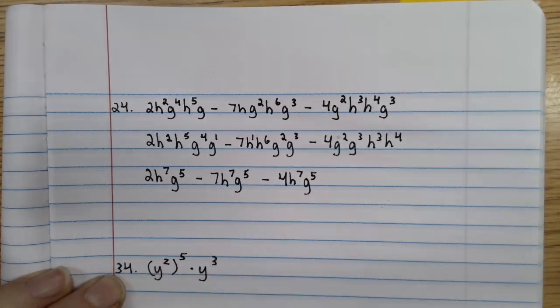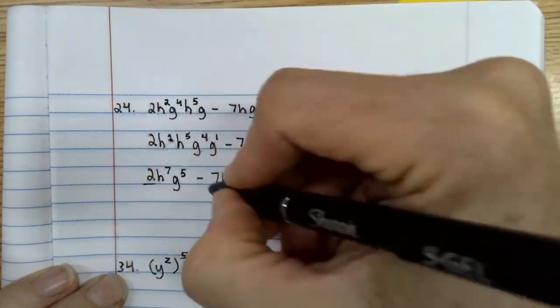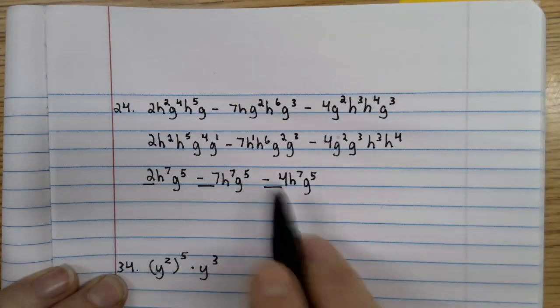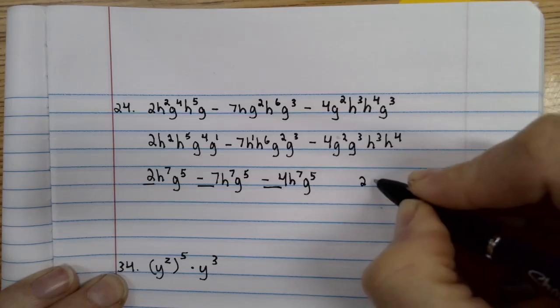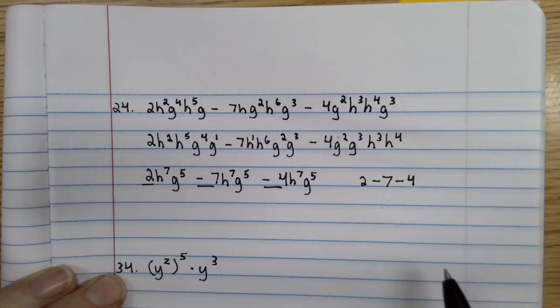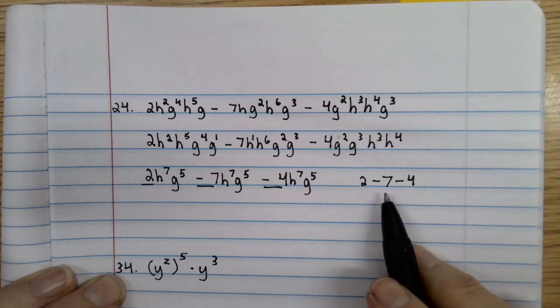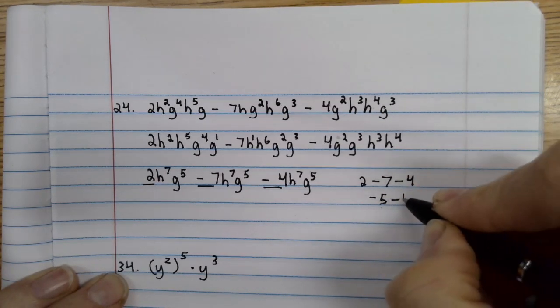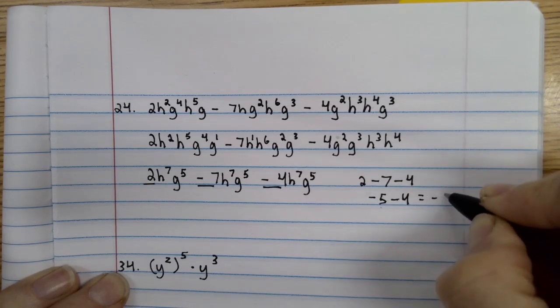So all I have to do at this point is look at the numbers here. What's 2 minus 7 minus 4? 2 minus 7 is negative 5. Negative 5 minus 4 is negative 9.